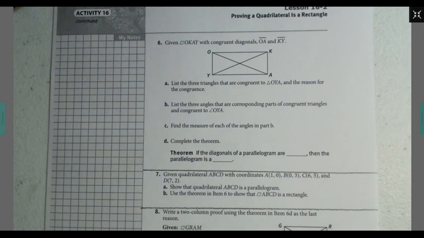Here in question number 6, it says, given parallelogram OK with congruent diagonals OA and KY. A. List the 3 triangles that are congruent to triangle OYA and the reasons for the congruence.